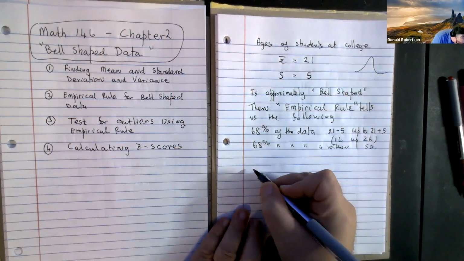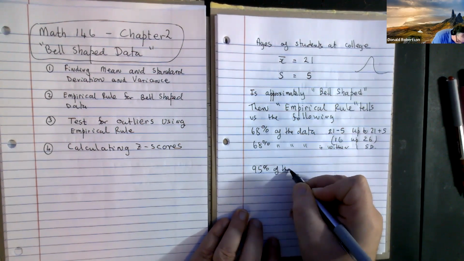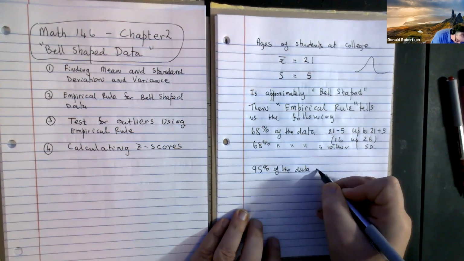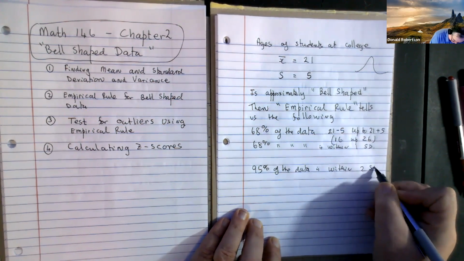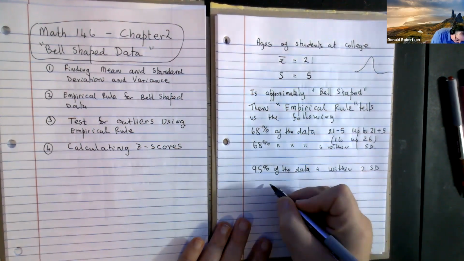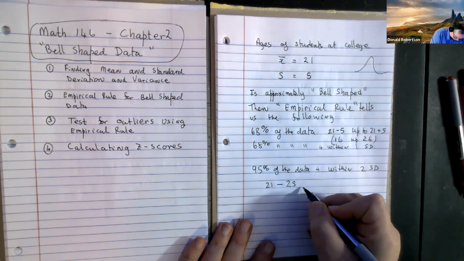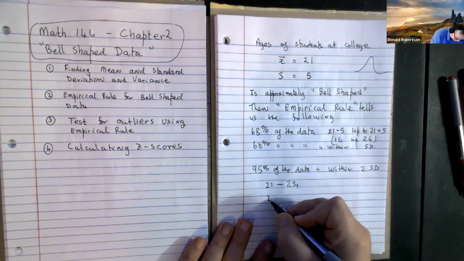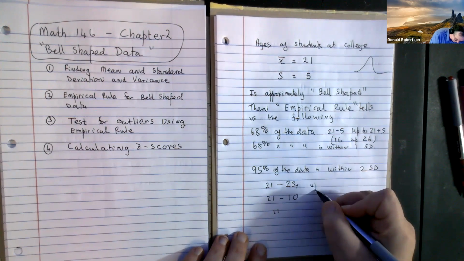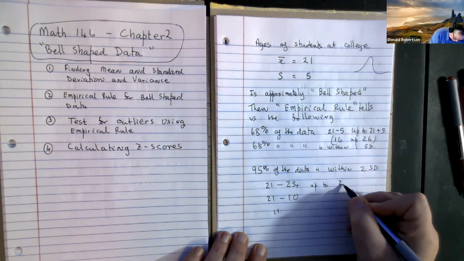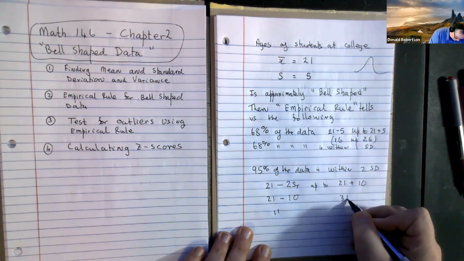Now, 95% of the data is within 2 standard deviations. So let's see what that looks like. You take the mean and you take away 2 standard deviations. So that's 21 take away 10, that's 11. And you go up to 21 add 10, up to 31.